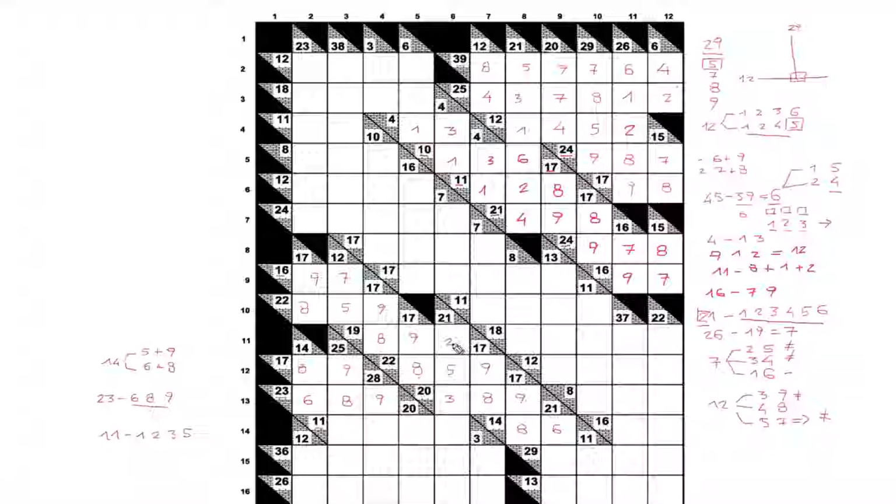But here in this column there are already 3 numbers, 2, 3 and 5, and the last remaining number to make number 11 will be number 1 here in this cell. Okay, let's see what is happening here in this cell. The remaining 3 numbers will be 2, 3 and 5.